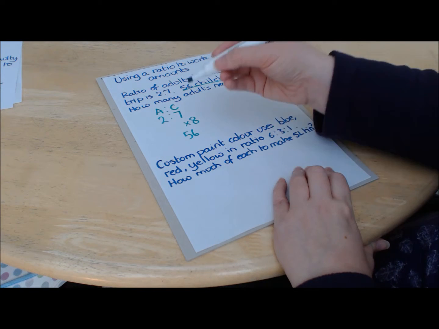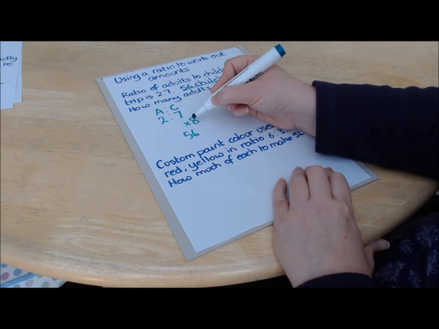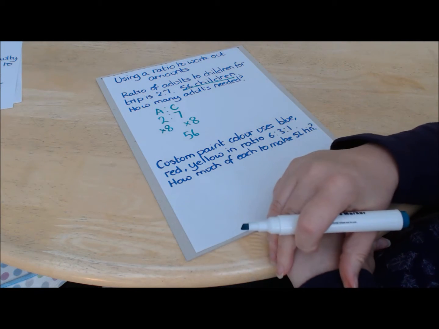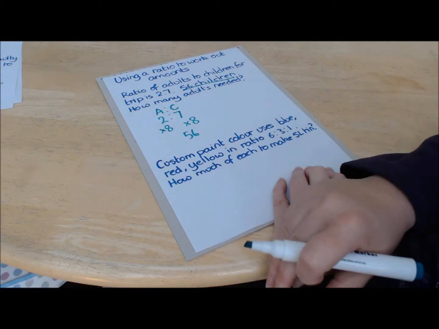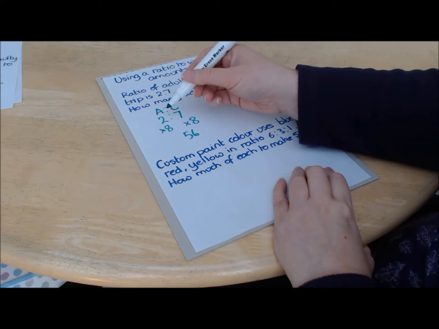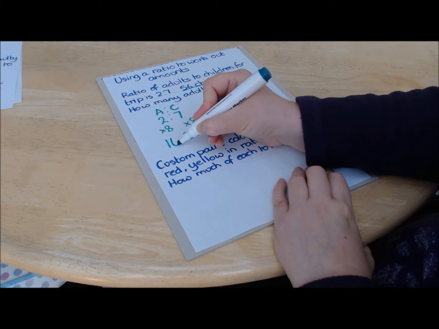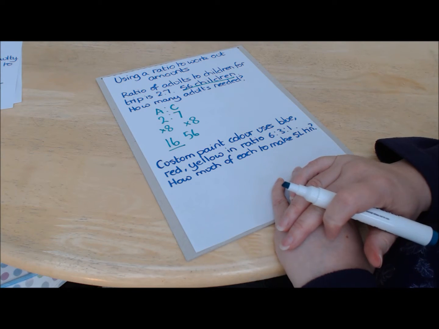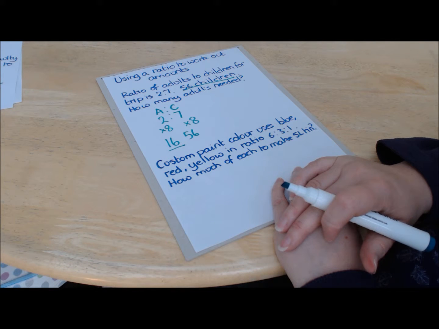All right? So we simply need to now take that multiplier and apply it to the other part, because that's the whole point of a ratio. You've got to do the same to both parts. So 2 times 8 is 16. So we need 16 adults to go with those 56 children.